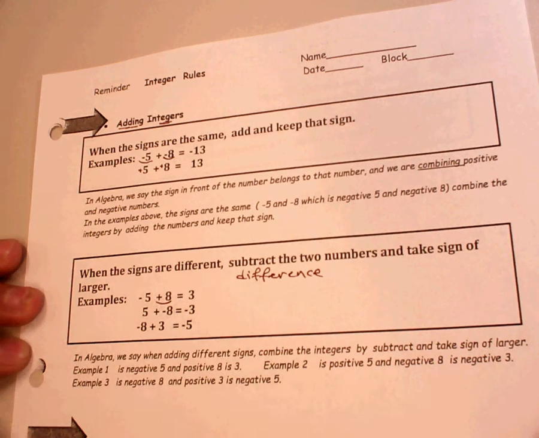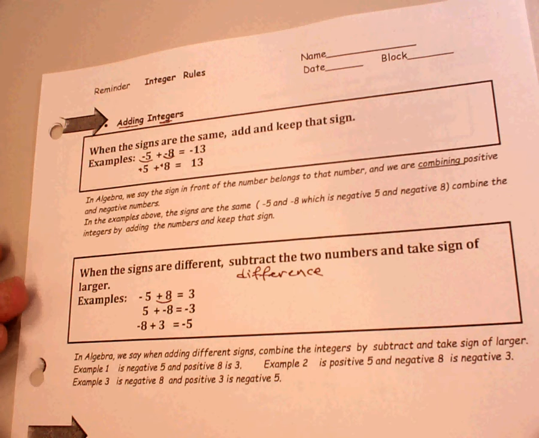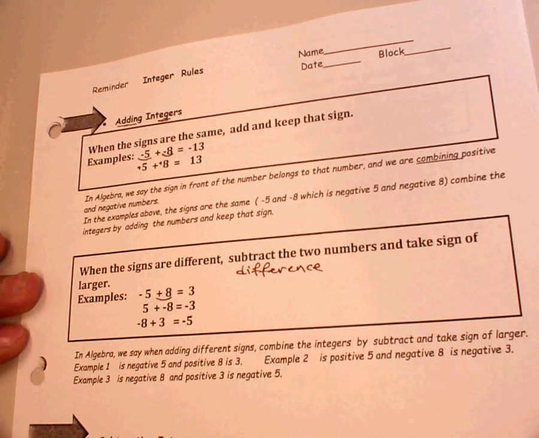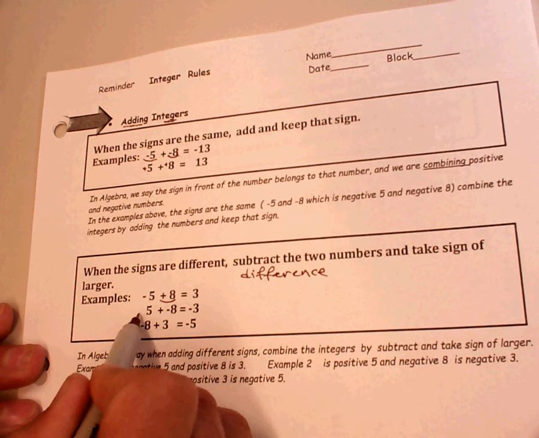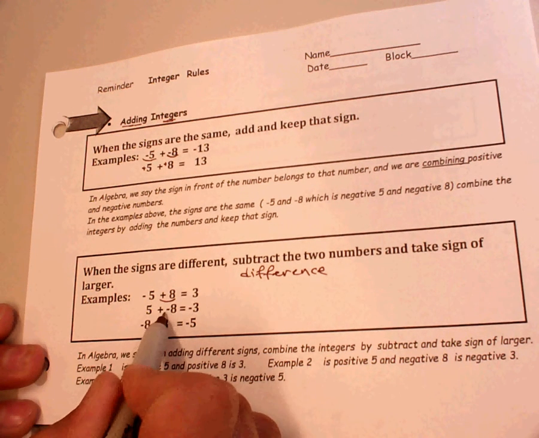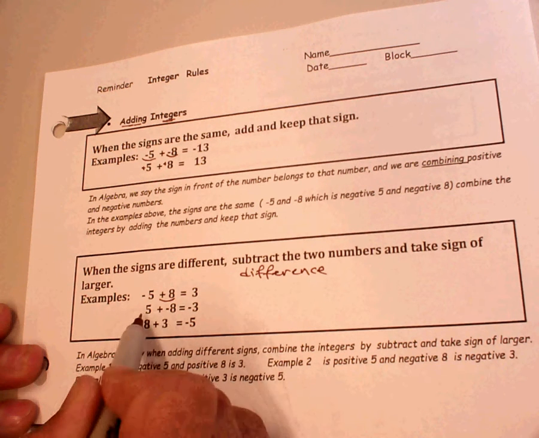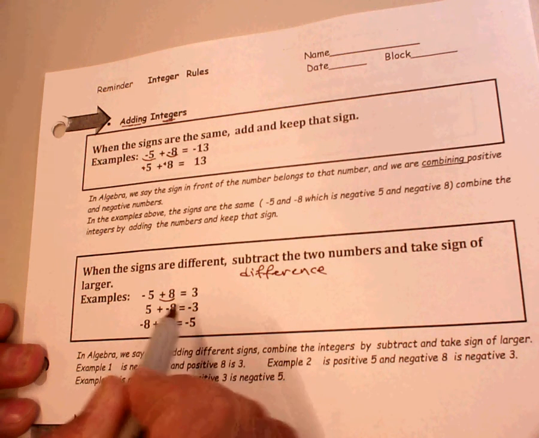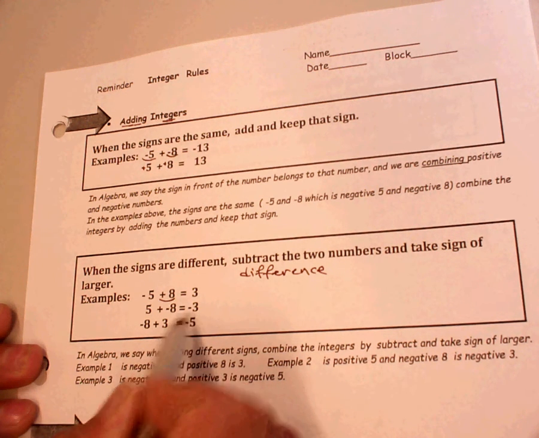That's a +8. I will also take these numbers with the operation in front of it. If I don't see a separate sign, I will look at the operation in front of it. A plus is going to indicate a positive sign, minus, subtraction, is going to indicate a negative sign. So I will look at the operation in front of a number if I do not see a separate sign for it. On the next example, I have a +5 and adding a -8 to it. 5 to 8, difference is 3. Because the 8 is the higher number, I will keep the sign of that number, and the result is going to be -3.